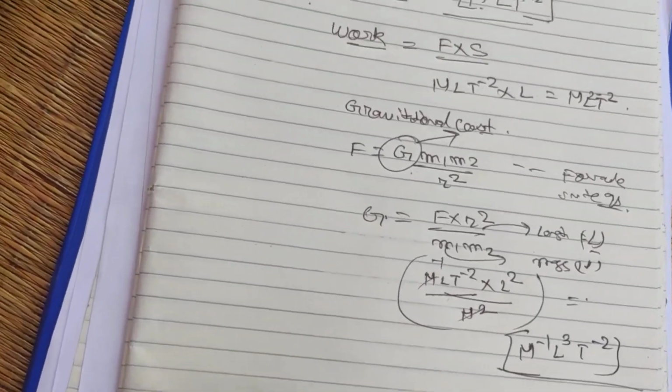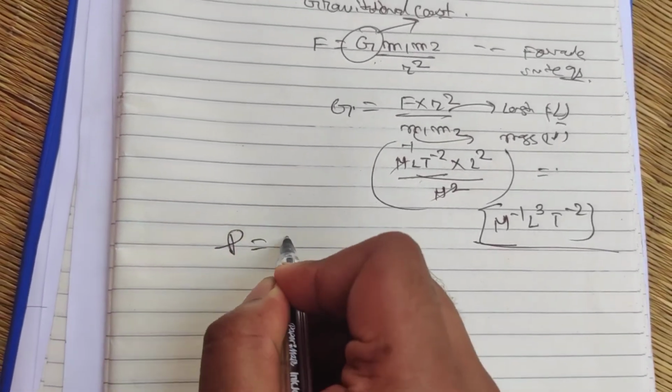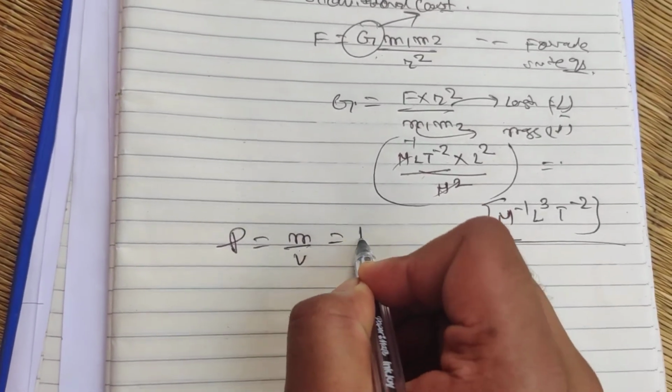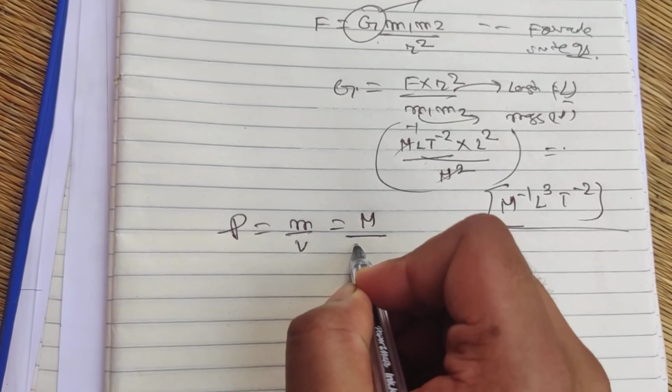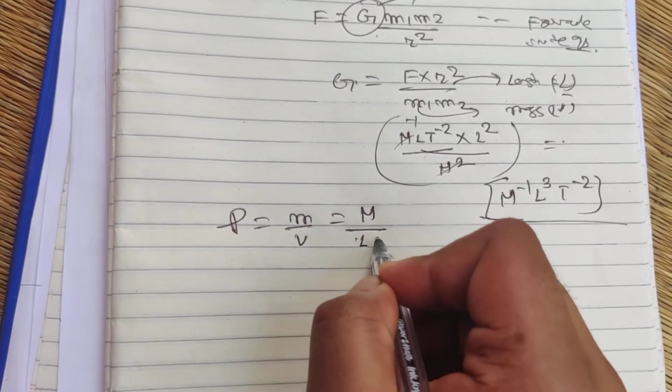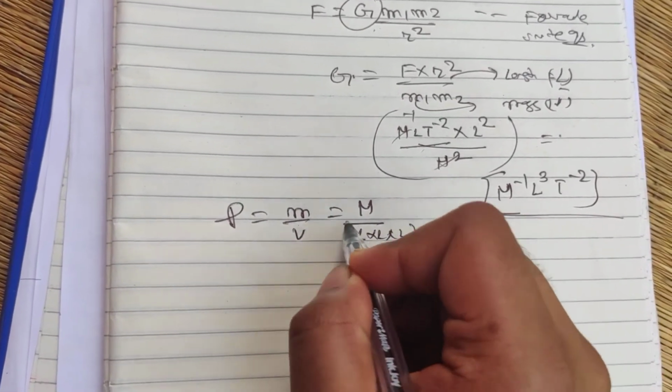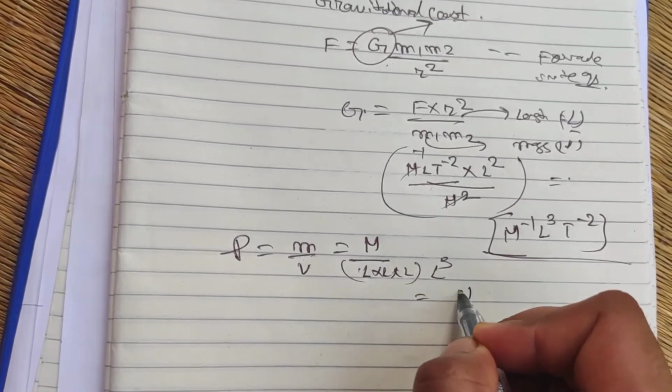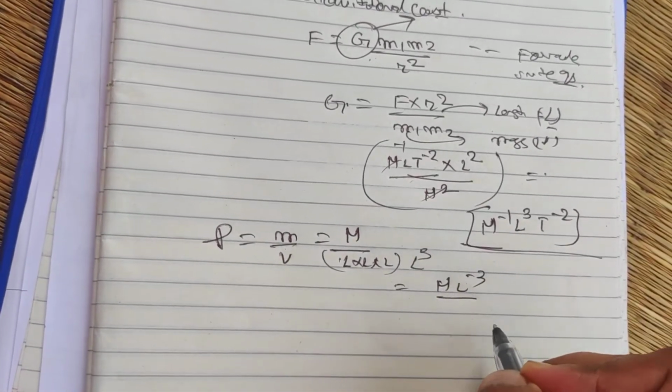Now suppose we are given that density is equal to mass per unit volume. So mass over volume, where volume is calculated as L into L into L, or L cube, gives ML to the power minus 3.